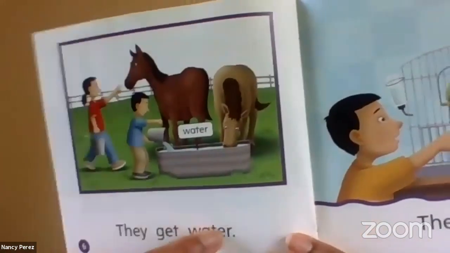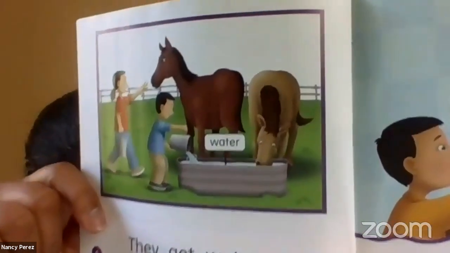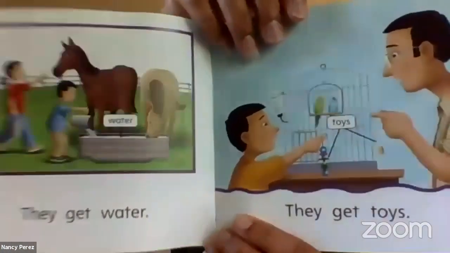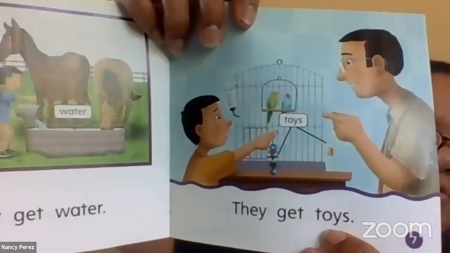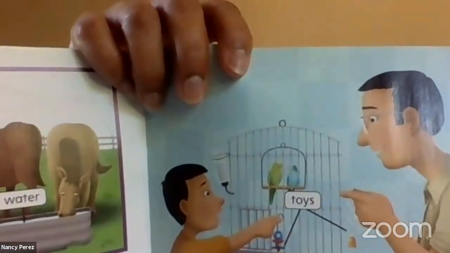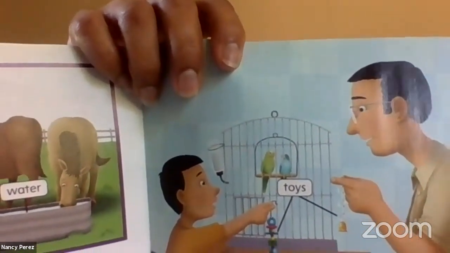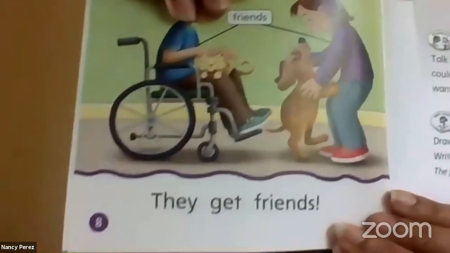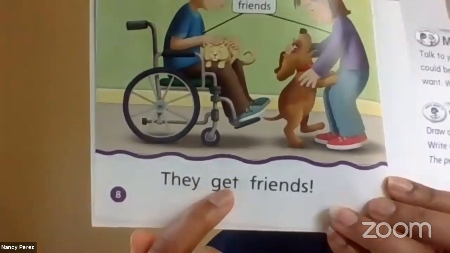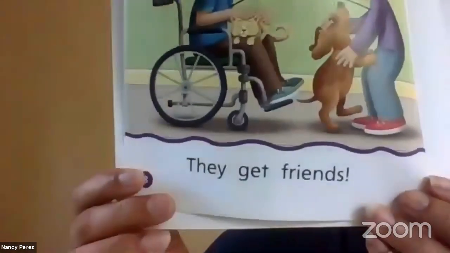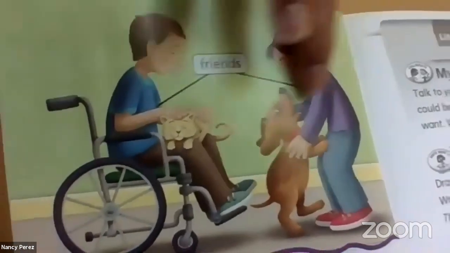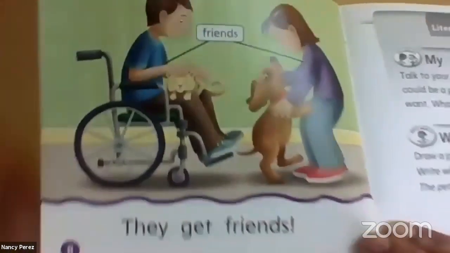They get water. Who gets water? The horses get water. They get toys. Who gets toys? The birds, parakeets. They get, what do they get? They get friends. Oh, that is so sweet. These are their friends. Okay, they're all friends.